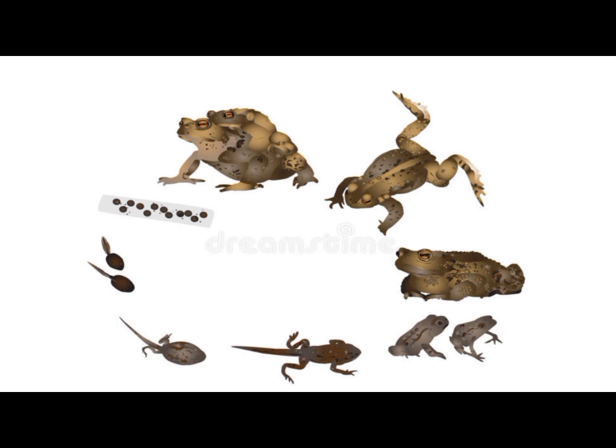As you can see here, you have both the male and the female toad, and like I said, the first thing that will happen is a courtship, and in the courtship the male will make a loud quacking noise in order to attract the female, which is already swollen with eggs.